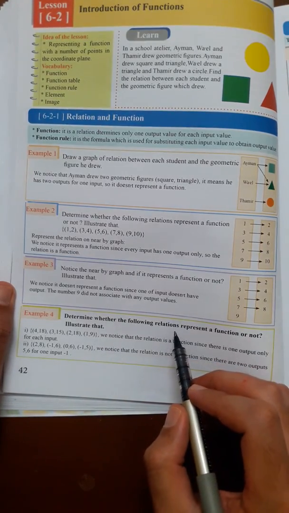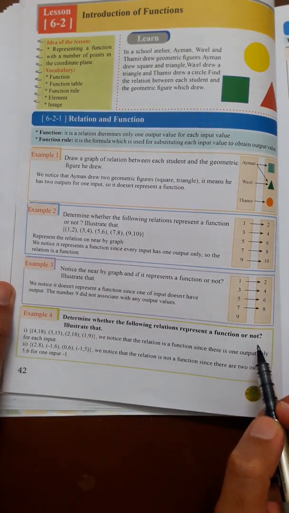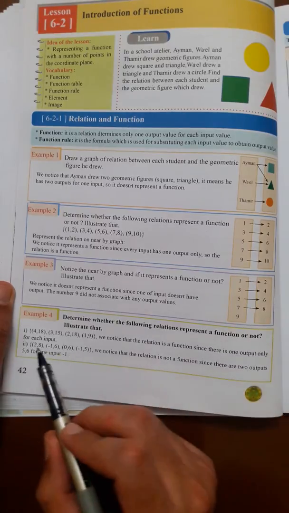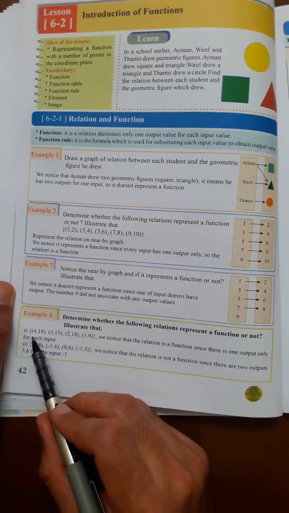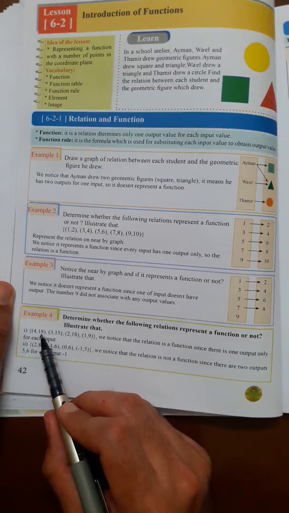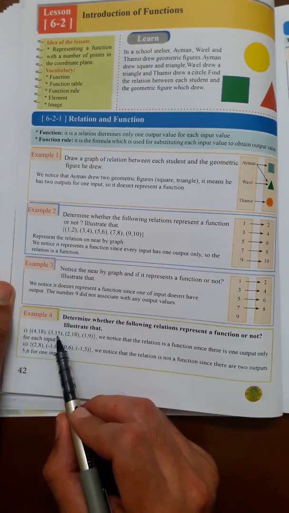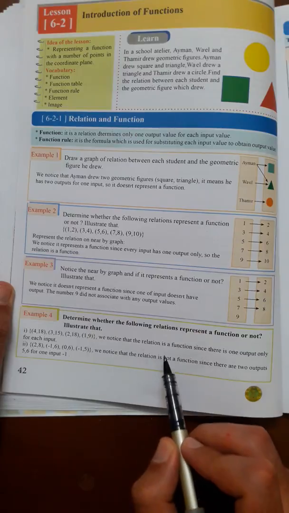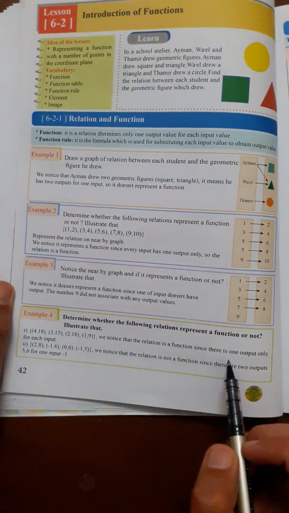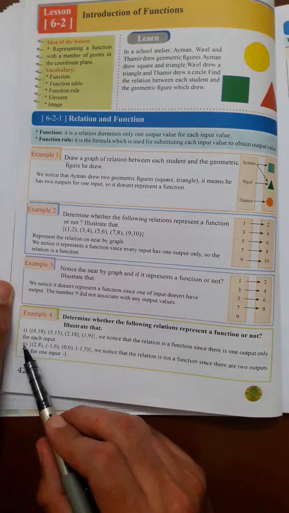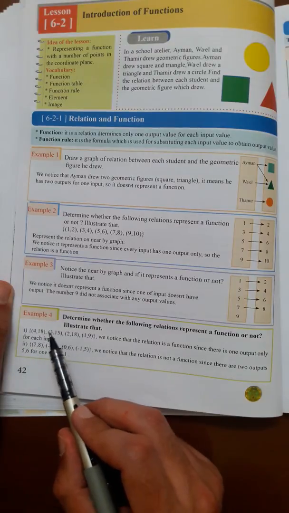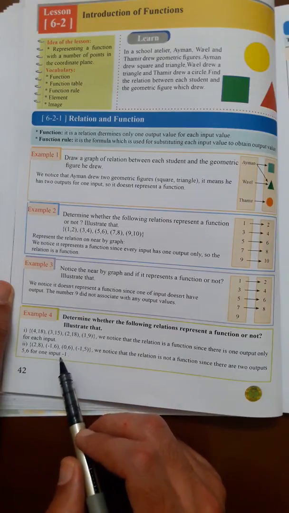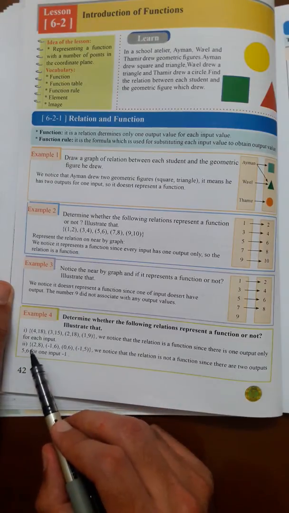Example 4. Determine whether the following relations represent a function or not. حدد أي من العلاقات الآتية تمثل دالة أم لا. The first relation is 4, 18, 3, 15, 2, 18, 1, 9. We note that the relation is a function since there is one output only for each input. بما أنه لكل قيمة مدخلة أكو قيمة مخرجة إذن هذه العلاقة تسمى دالة.